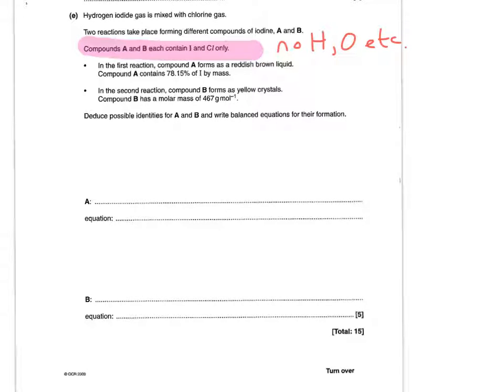So in the first reaction, compound A forms as a reddish-brown liquid, and compound A contains 78.15% of iodine by mass. So combining what's been highlighted and taking away 78.15 from 100, that means that compound A also has 21.85% by mass of chlorine.